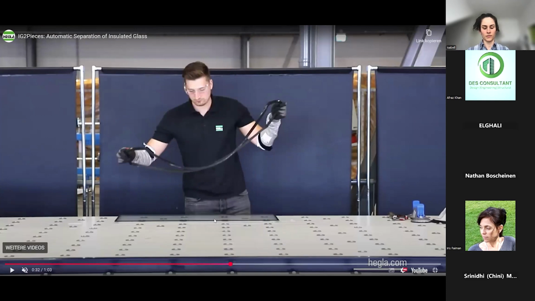I was wondering if TPS spacers are becoming more popular. So kind of like a composite chemical spacer as opposed to the aluminum or stainless steel spacer with the desiccant, with the PIB, with the silicone. So it's just many more components in a traditional IGU.